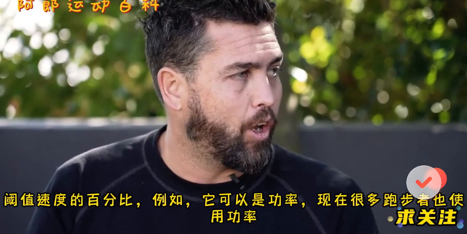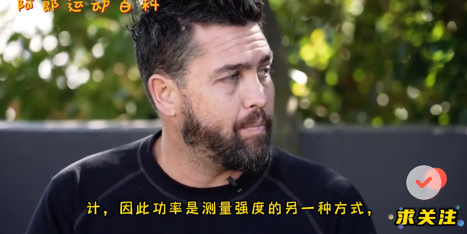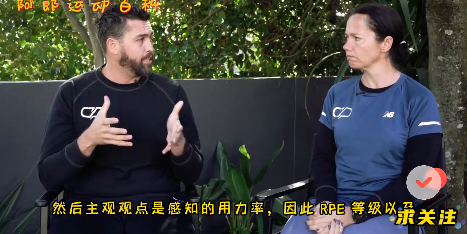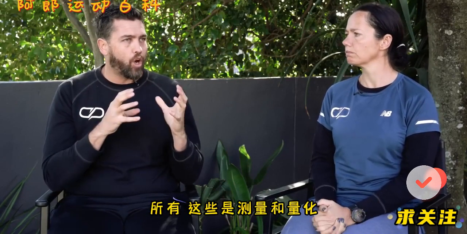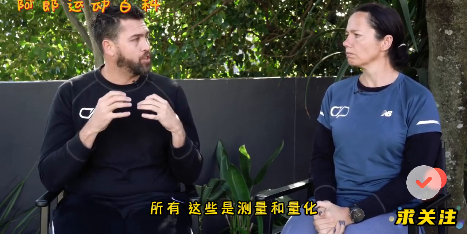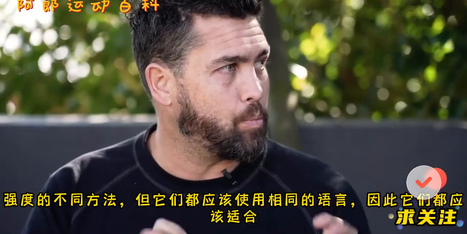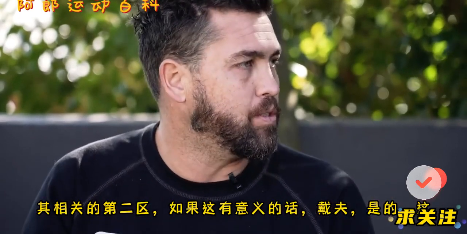It can be power. A lot of runners are using power meters these days as well. And then the subjective view is rate of perceived exertion, so the RPE scale as well. All of those are different methodologies to measure and quantify intensity, but they should all speak the same language. So they should all fit into their correlating Zone 2s, if that makes sense.